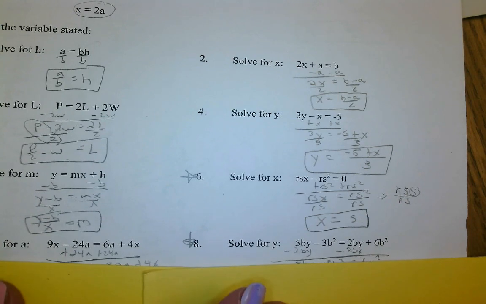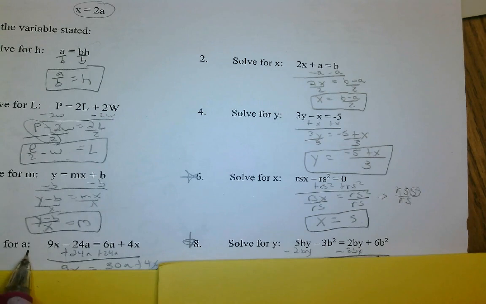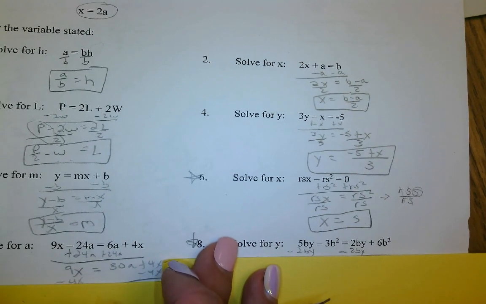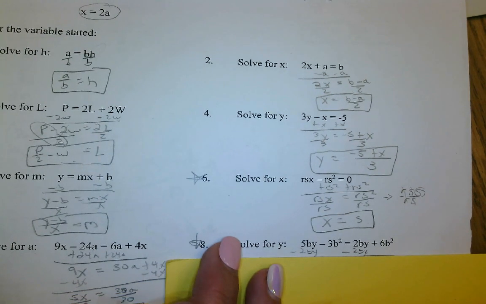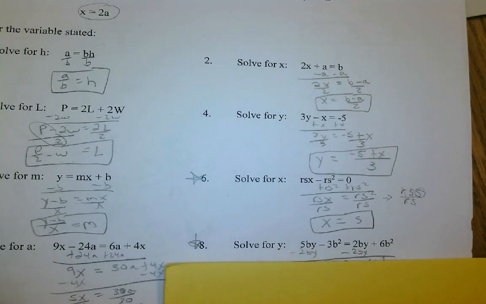So be careful. A little tricky along with 7 and 8. We're solving for a. Got to get all the a's together because right now they're on both sides, so get them together. Then move the x's together. Then get rid of the coefficient. And a equals x over 6.